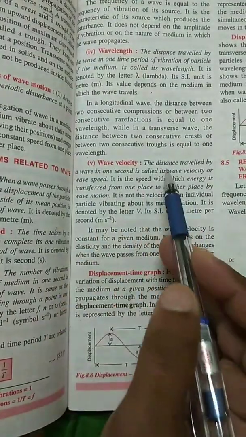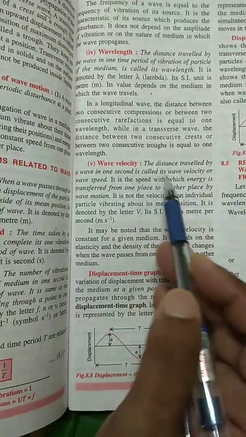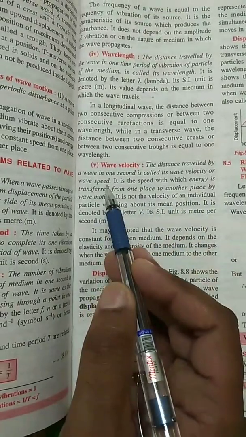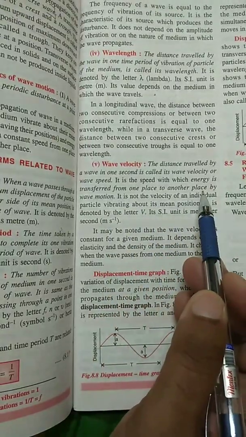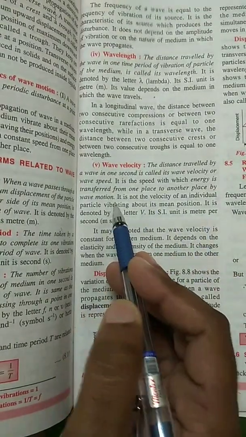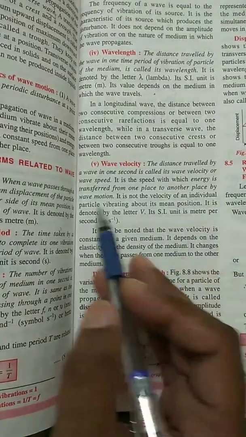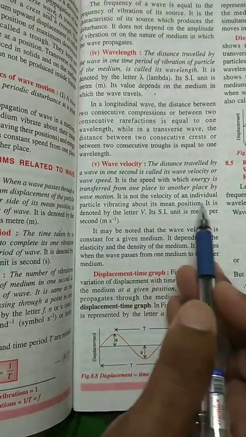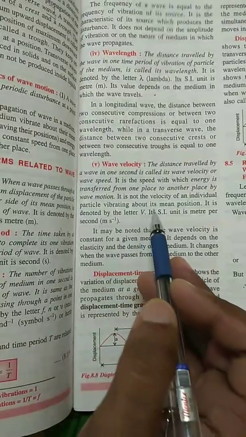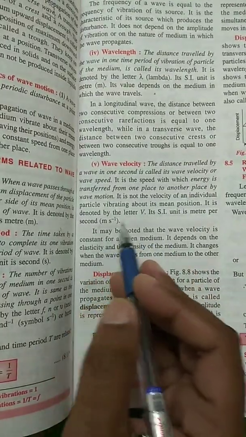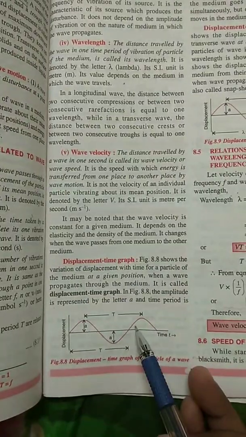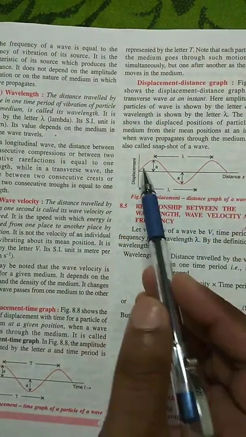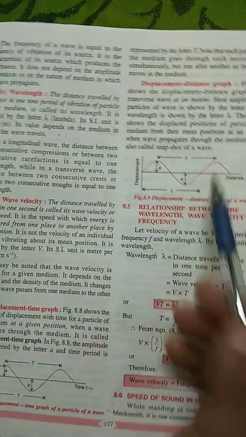Wave velocity: the distance traveled by a wave in 1 second is called its wave velocity or wave speed. It is the speed with which energy is transferred from one place to another by wave motion. It is not the velocity of an individual particle vibrating about its mean position. It is denoted by letter V and its SI unit is meter per second. This is the displacement time graph, as I already discussed, and this is the displacement distance graph to express wavelength.